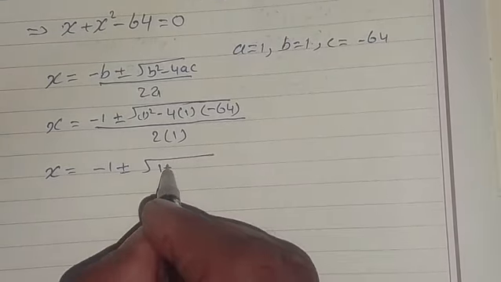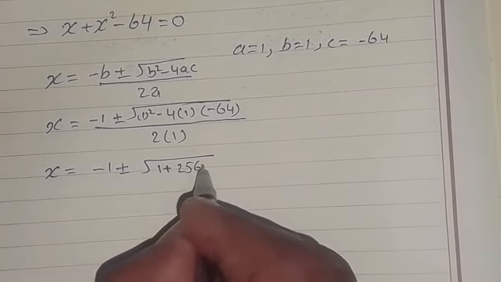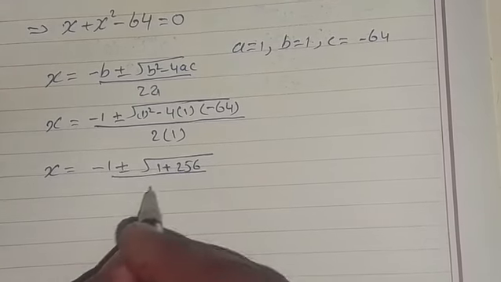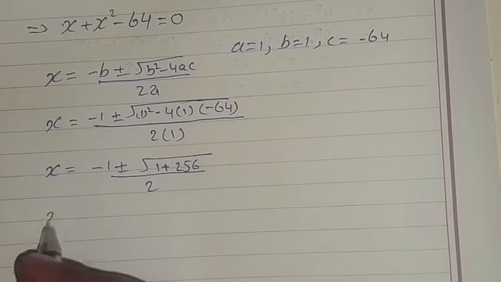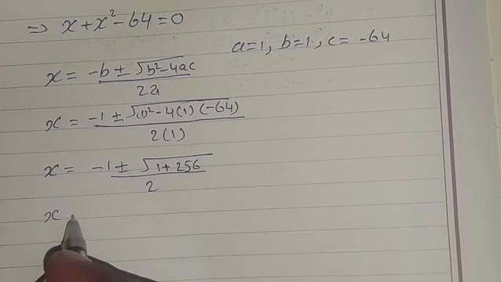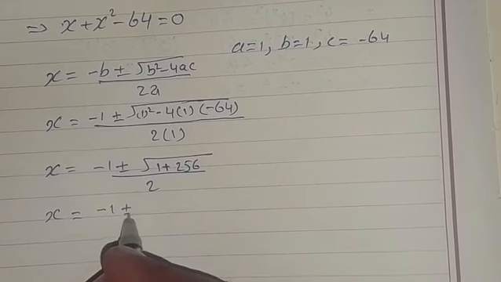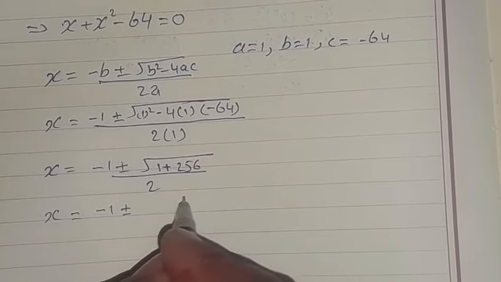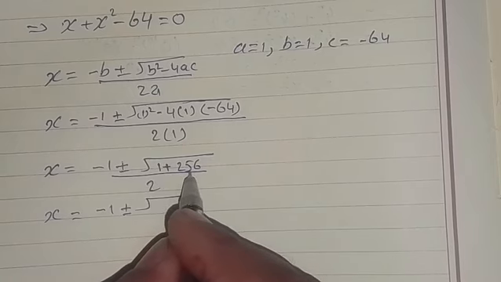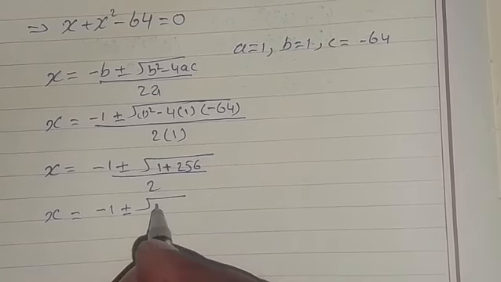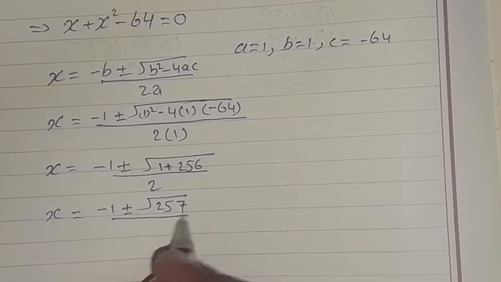Minus into minus gives plus, and 4 × 64 is 256. 2 ones are 2, so x = (-1 ± √(1 + 256)) / 2, which gives us (-1 ± √257) / 2.